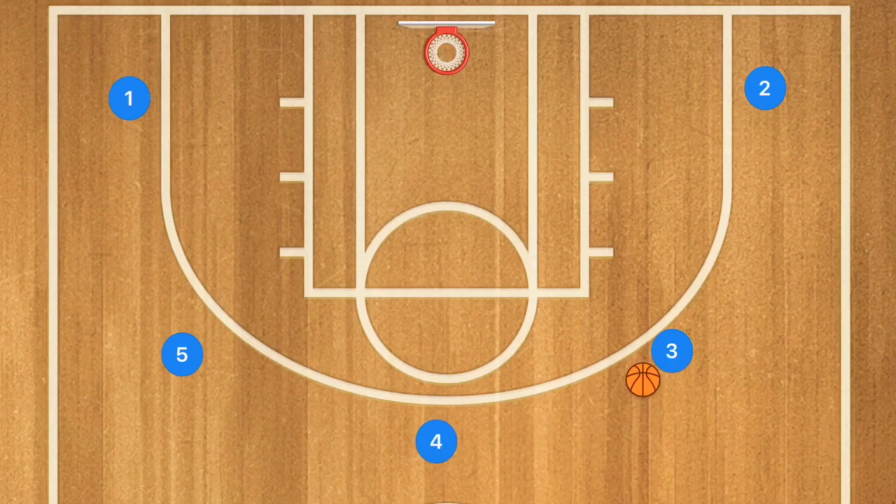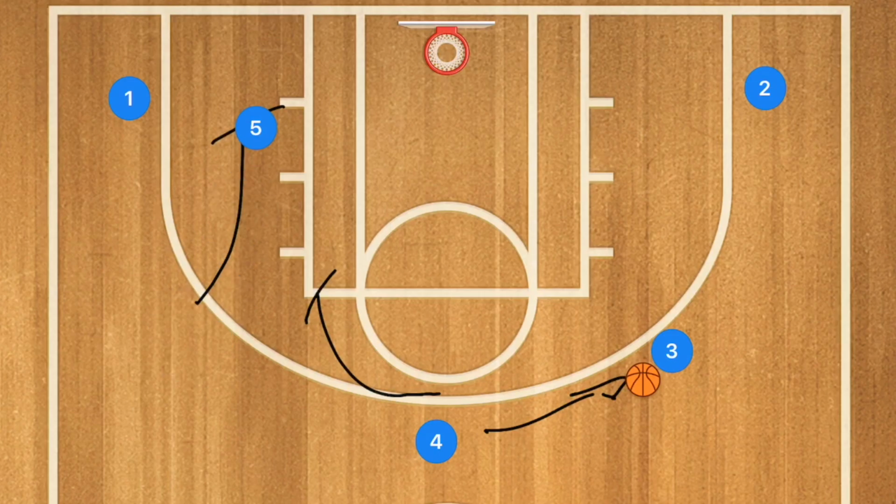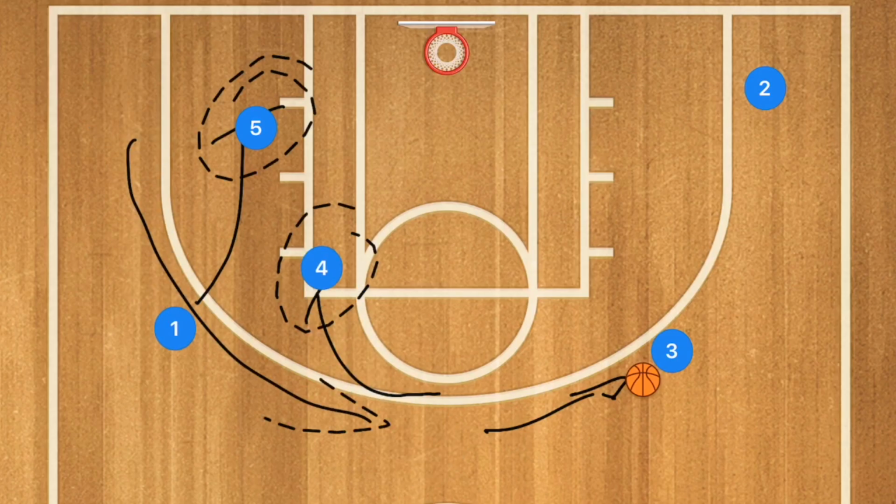I coach senior and junior varsity, and after player 4 passes the 3, he would set a screen at the elbow, and player 5 would set a pin down screen for player 1, in which case player 1 would come off of that staggered screen for a potential 3-point shot.